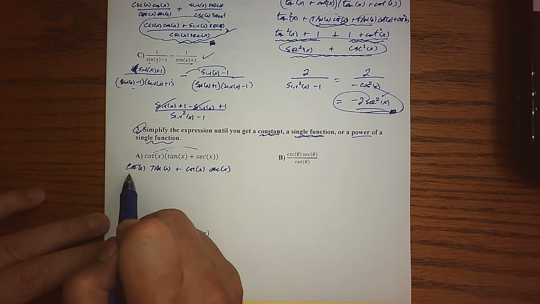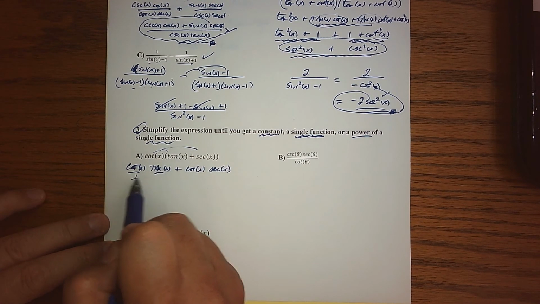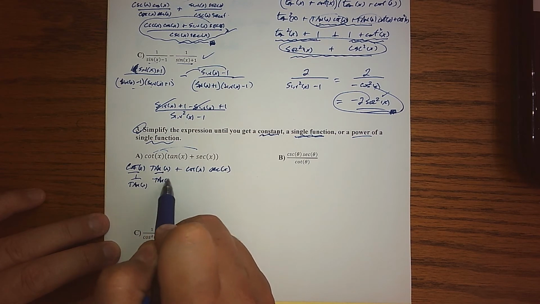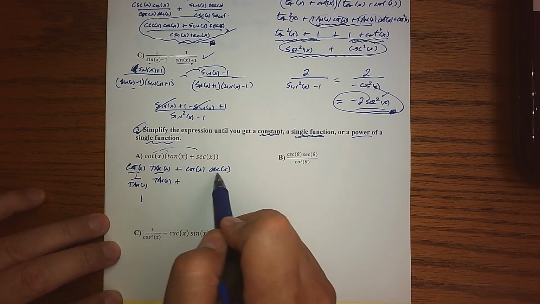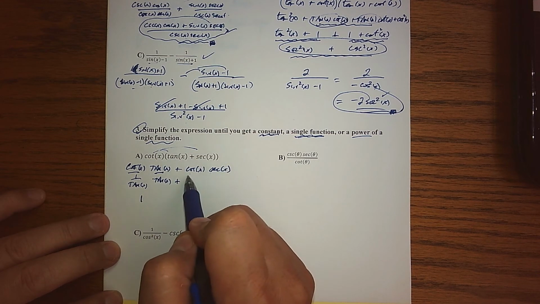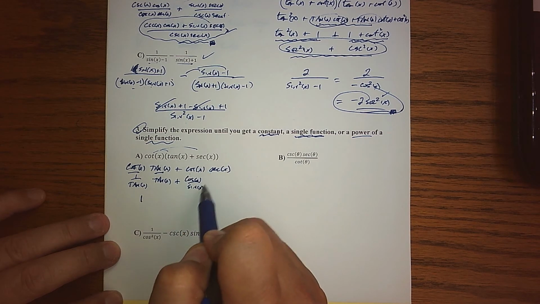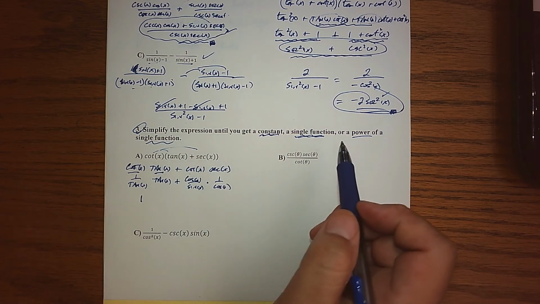All right, and we know that cotangent and tangent are basically reciprocals of each other, right? So that's 1 over tangent of x times tangent of x. So what we get here is 1 plus, how about I go ahead and convert these to their sines and cosines? This is basically cosine of x over sine of x, right, times 1 over cosine of x.